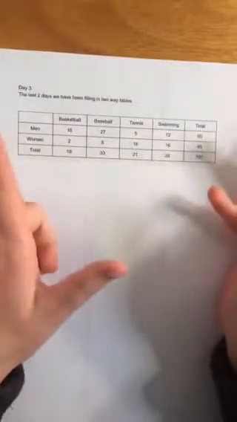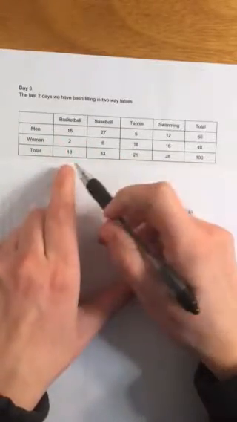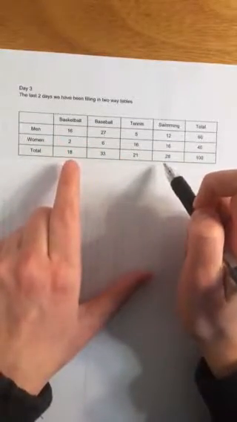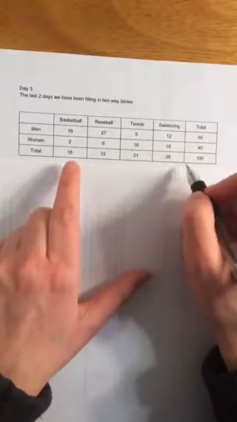So lately we've been talking about two-way tables and you've been filling them in. This is a two-way table just like we've seen any other. It has men and women and the different sports they play. It has the totals for the number of people playing each sport, the total for the number of people, and then our total. So we have 100 men and women that we're talking to, okay?